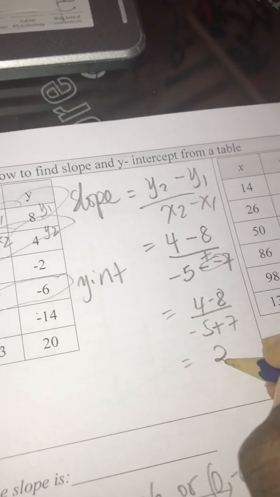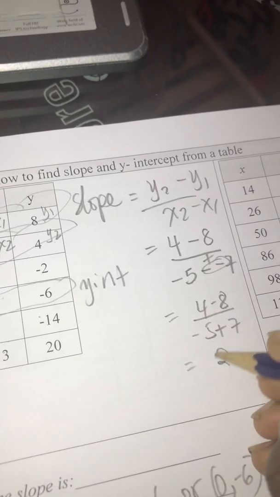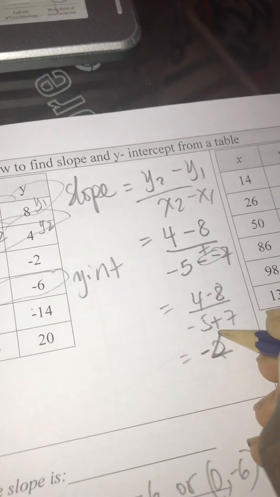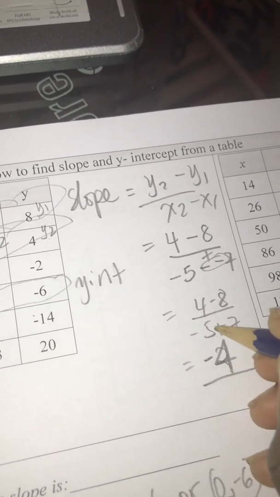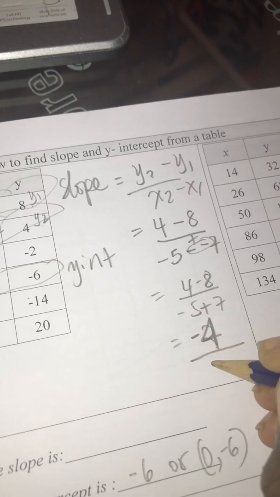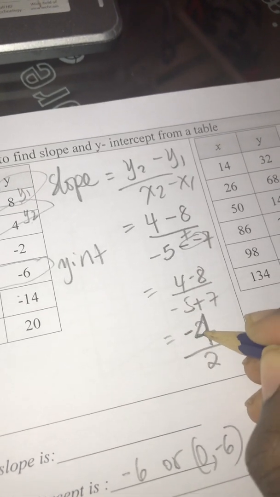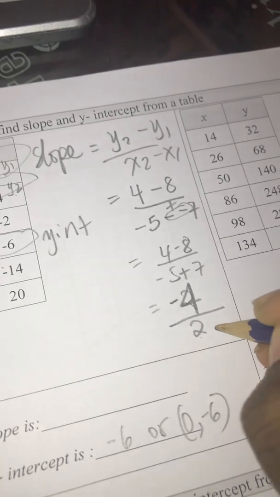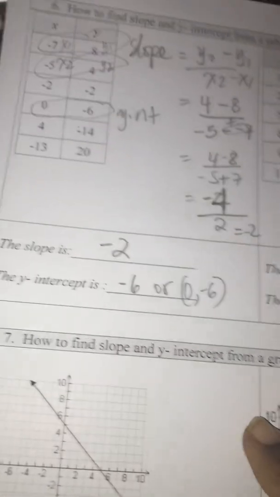That becomes 4 minus 8 is negative 4, sorry, 4 minus 8 is negative 4. Negative 5 plus 7 is 2. Negative 4 divided by 2 is negative 2. So your slope is negative 2. Just like that. Okay?